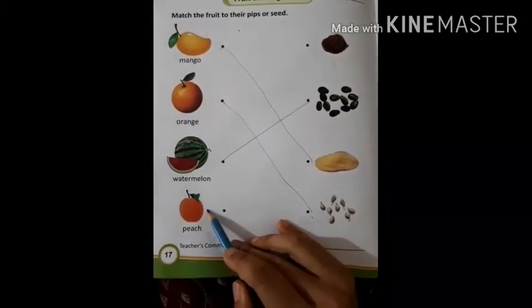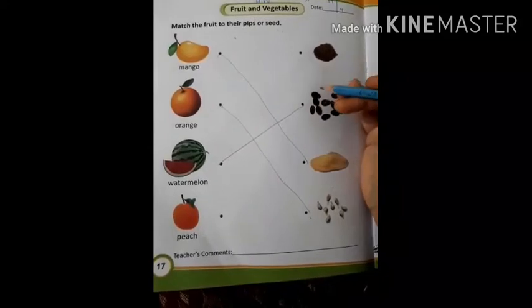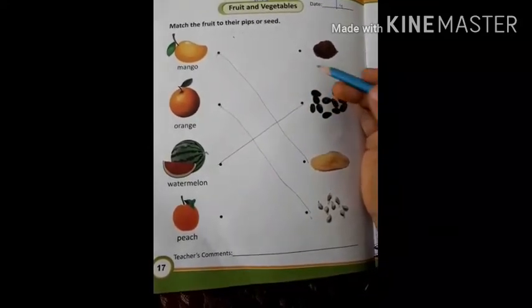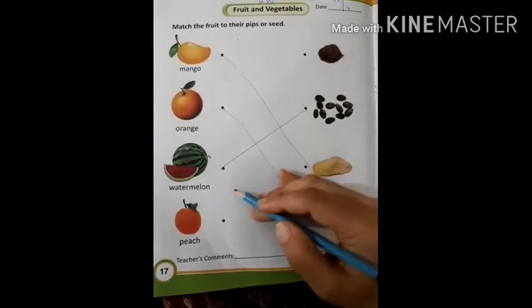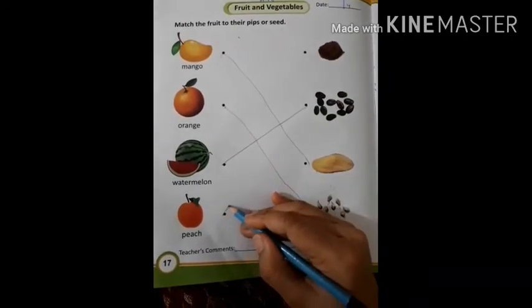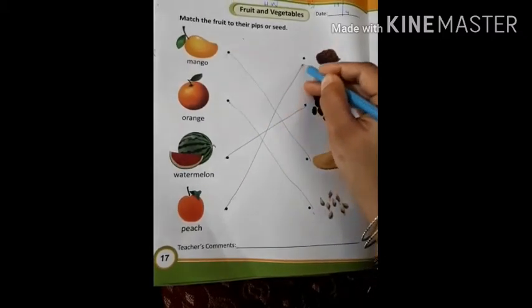Here we have peach. Look at these pictures carefully. Which one is peach seed? Yes, this one is peach seed. So we will sketch a line from the peach to the seed like this.